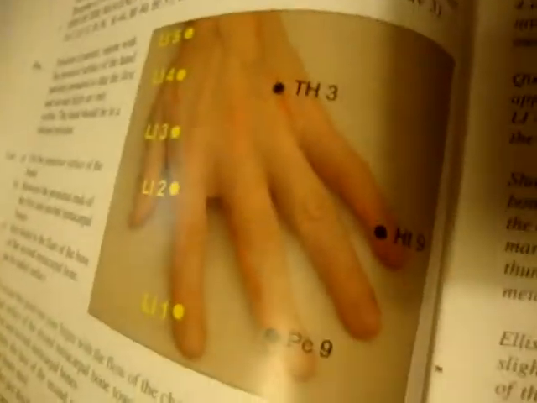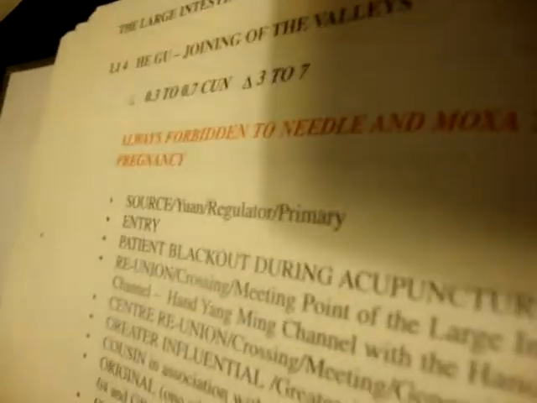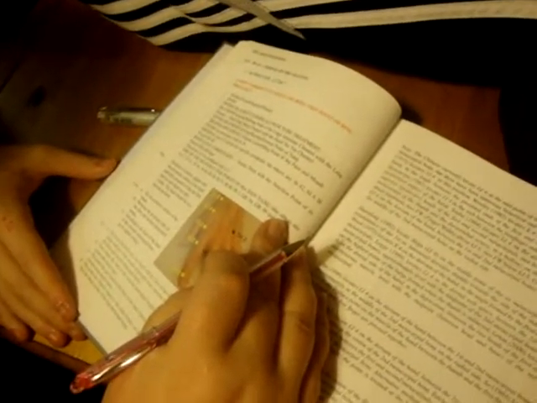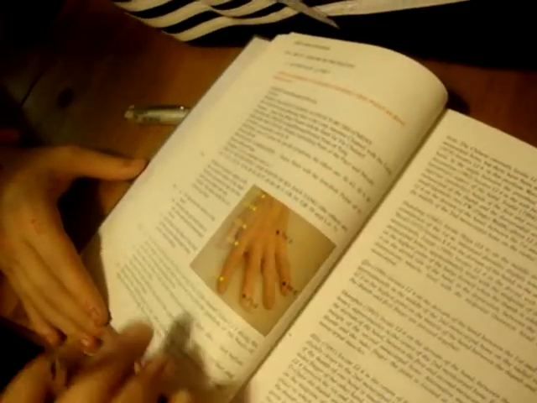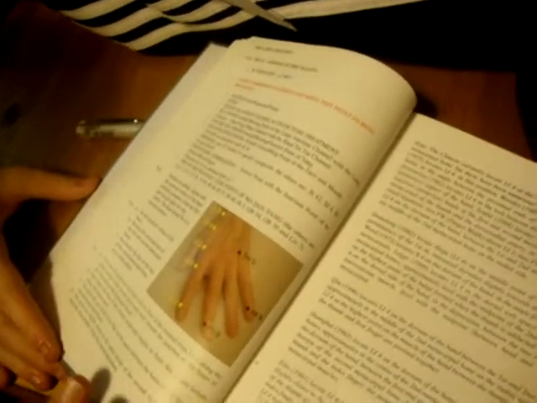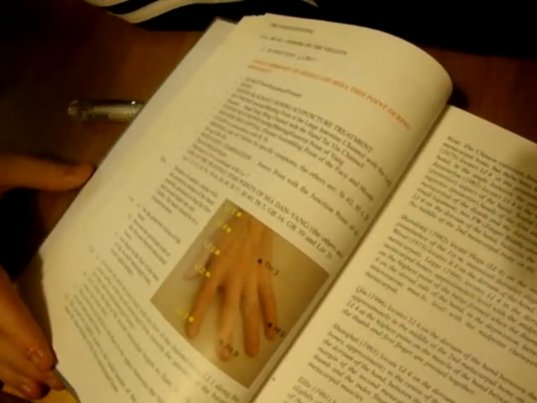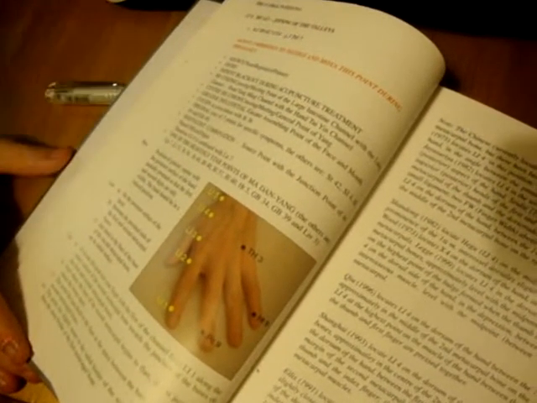So looking at Large Intestine 4, Joining of the Valleys. This is a source point, it's an entry point. On the posterior surface of the hand, between the proximal ends of the first and second metacarpal bones, just distal to the flare of the base of the second metacarpal bone on its radial surface.